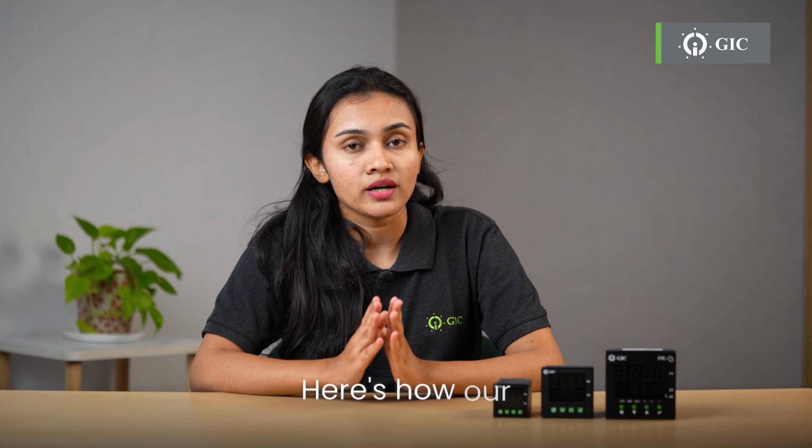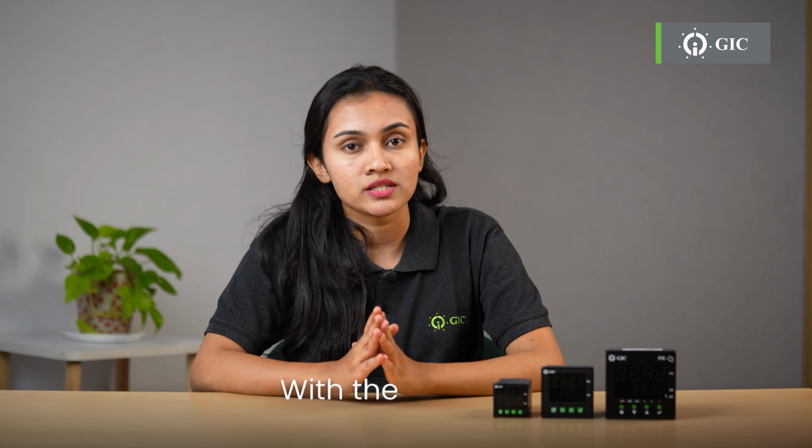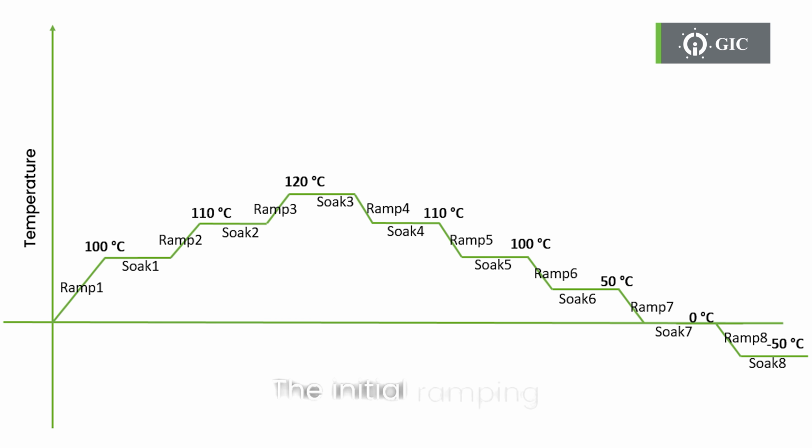Here's how our 8-stage profile runs with the set points we entered. The initial ramping starts from the PV to 100 degrees centigrade, soak at 100 degrees and ramp to 110 degrees. Then again soak at 110 degrees and the next ramp will be at 120 degrees. The next ramp down comes back to 110 degrees and soak at 110 degrees. Then gradually to 100 degrees, then 50, 0 and finally minus 50 degrees.